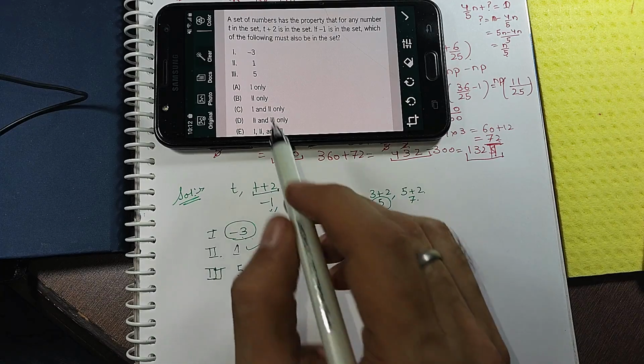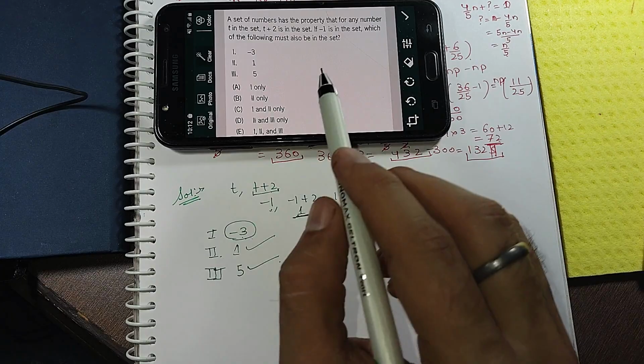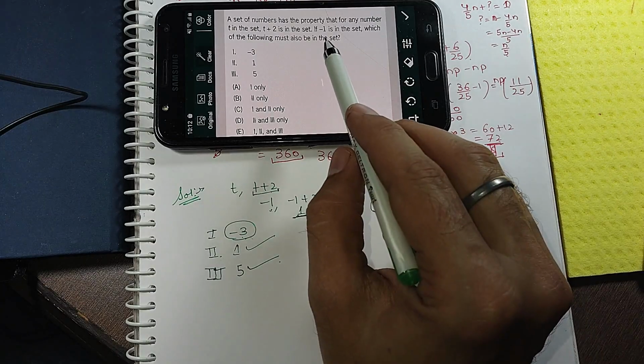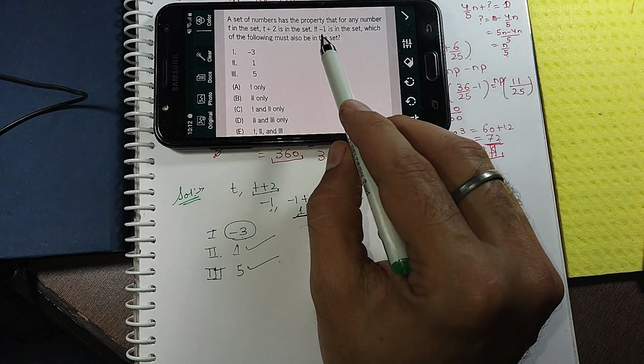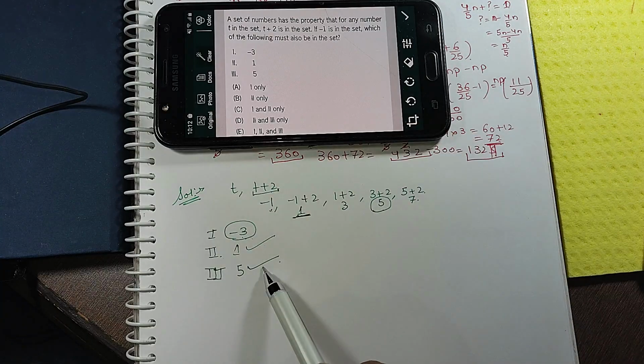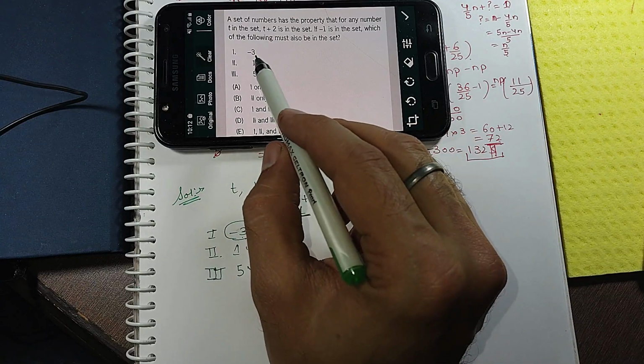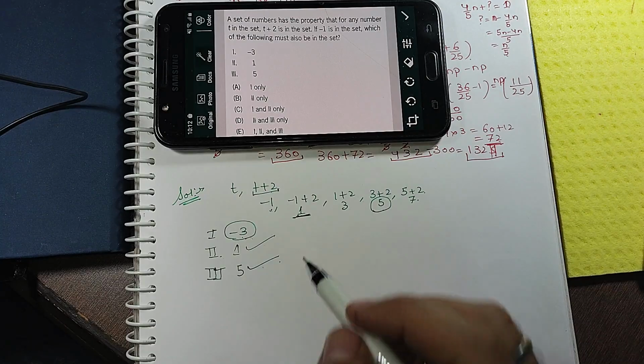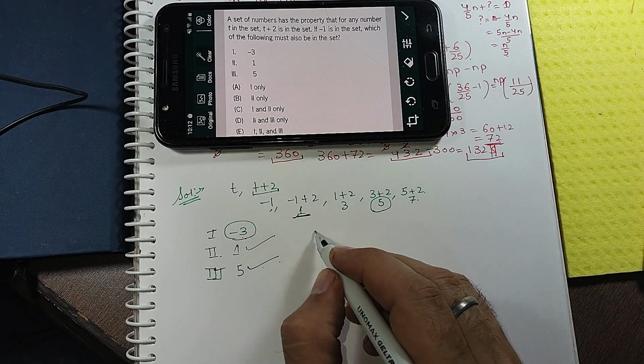So what must be in the set are 1 and 5. But if it had been written that the set is starting from this, then precisely these two would be in the set, but minus 2 may or may not be in this set. So the right option for this is the second and third only, option D.